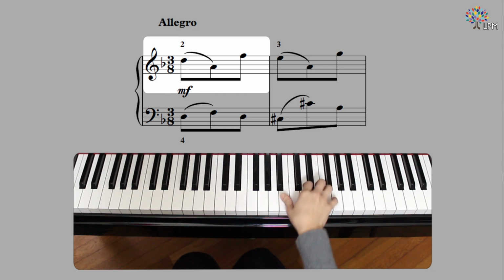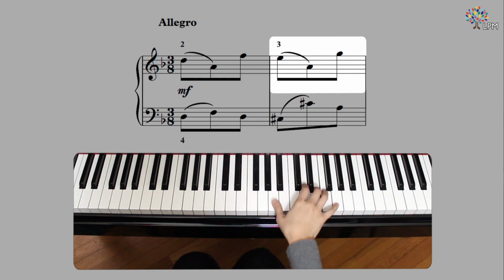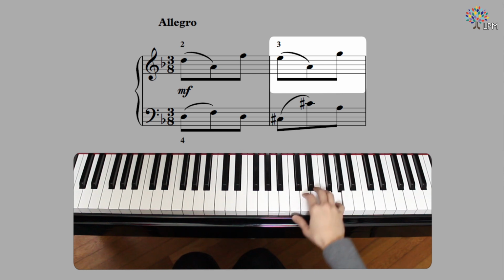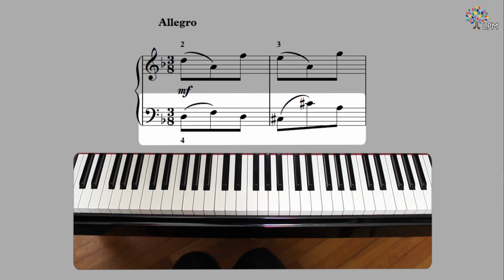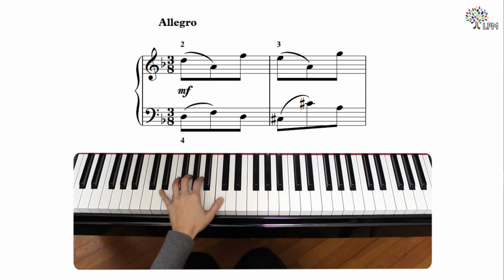Down, up, tap. Down, up, tap. The same motion goes for the left hand. Down, up, tap. Down, up, tap. Go through the piece and try this motion with the same motif.